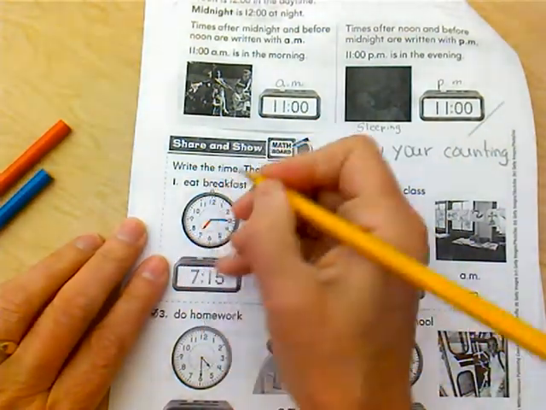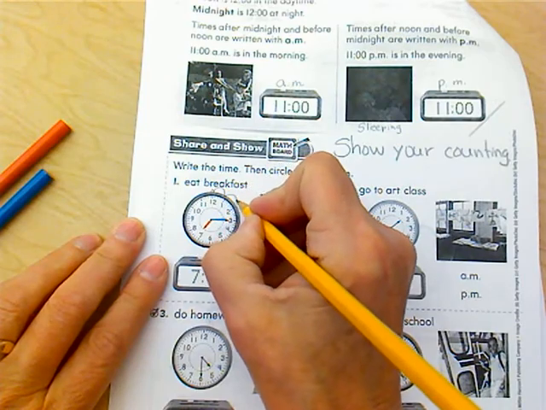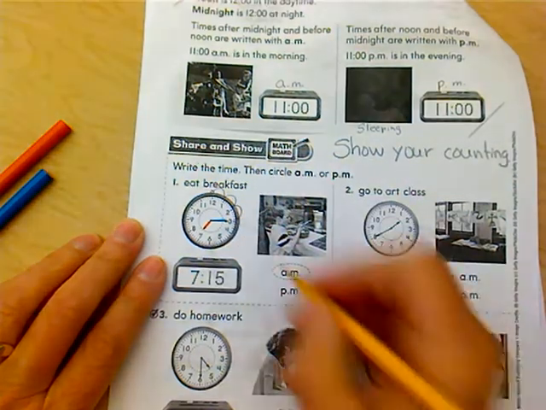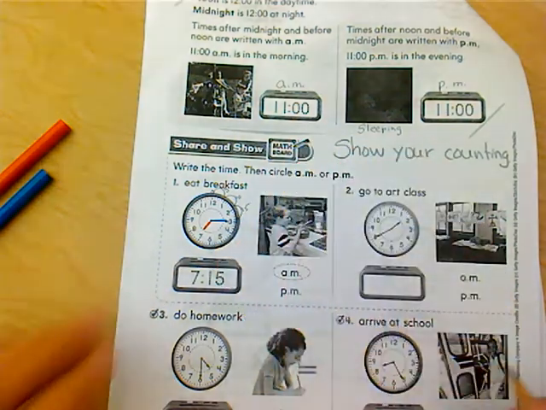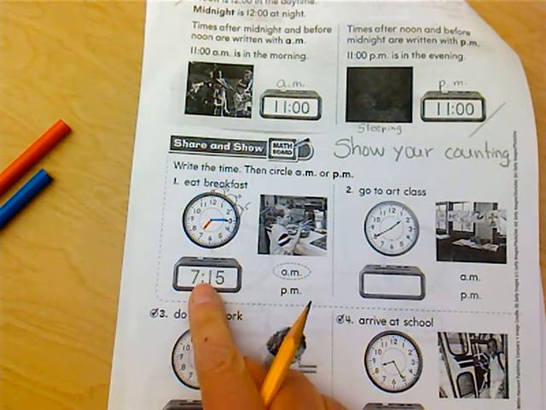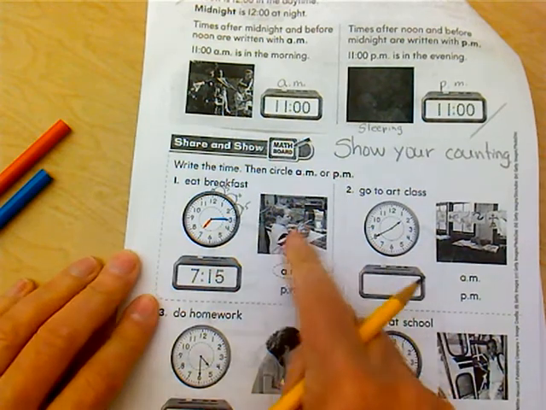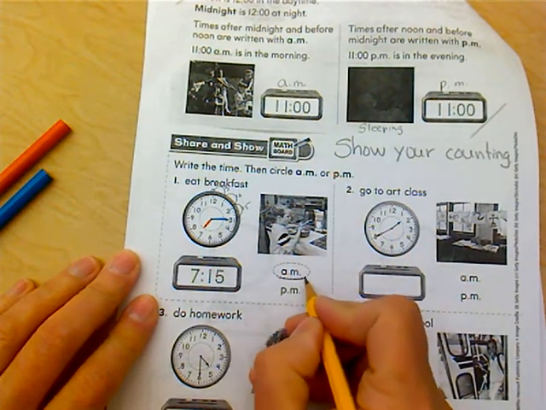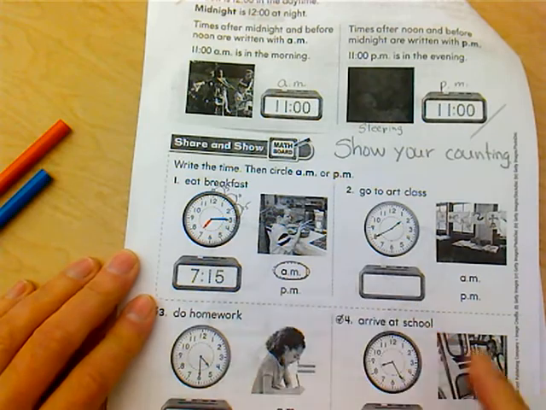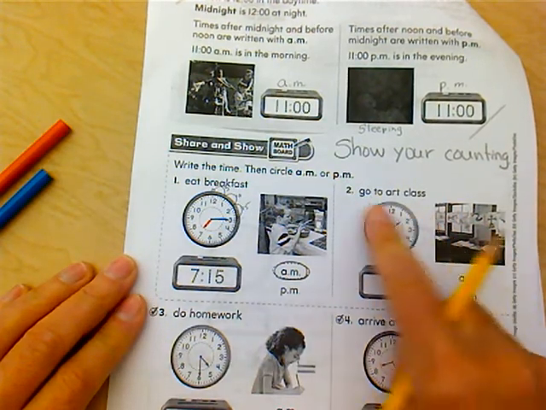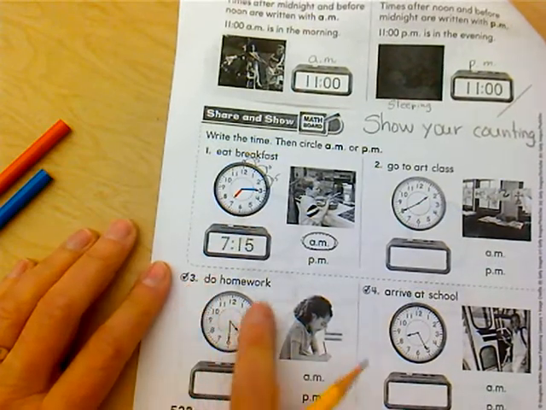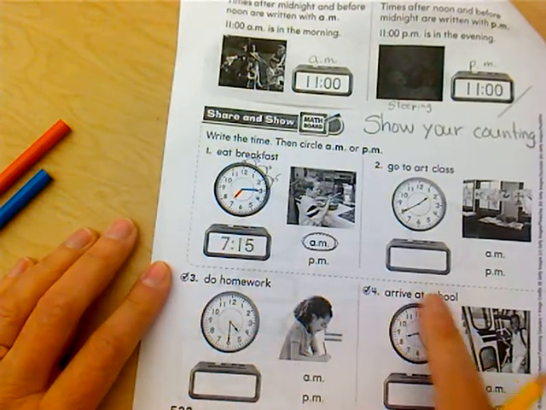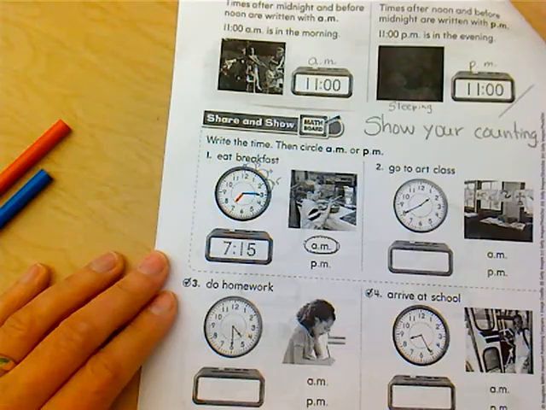So starting up at 0, 5, 10, 15. There's 15 minutes that have passed, so the time is 7:15. And because it looks like we're eating breakfast, it is an AM time. Your job is to go through number 2. What time would you go to your art class at school? What time are you doing your homework? And what time do you arrive at school in the morning? And you're circling either AM or PM.